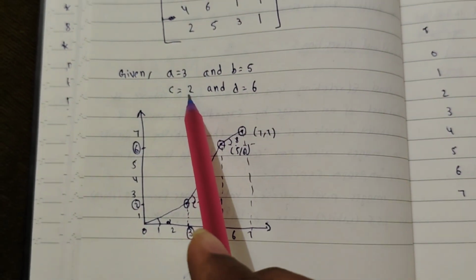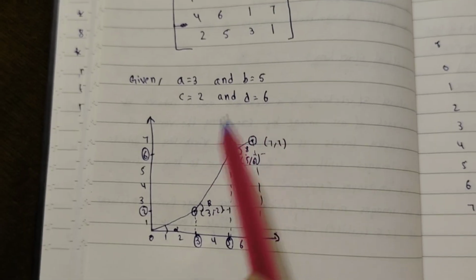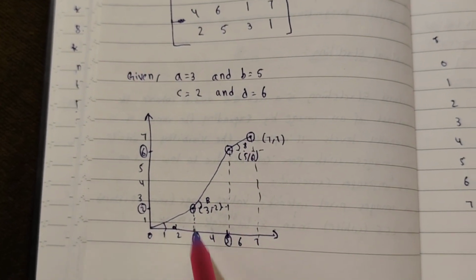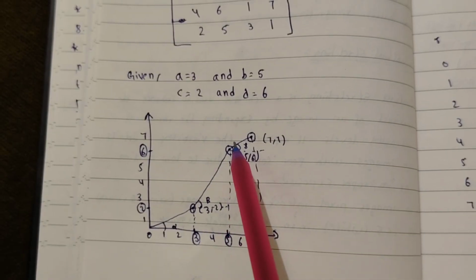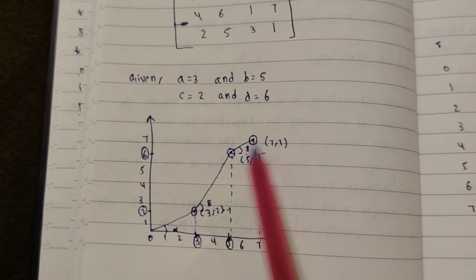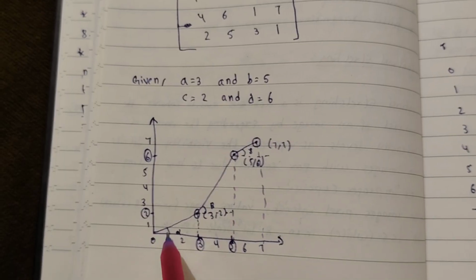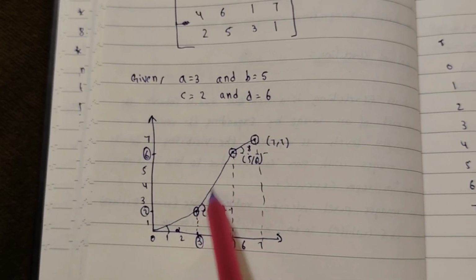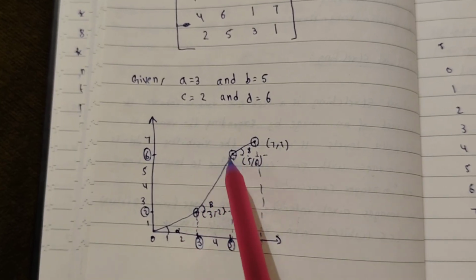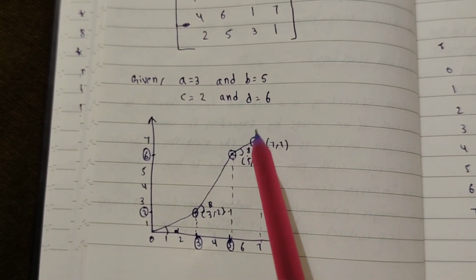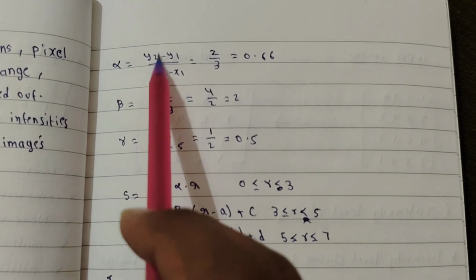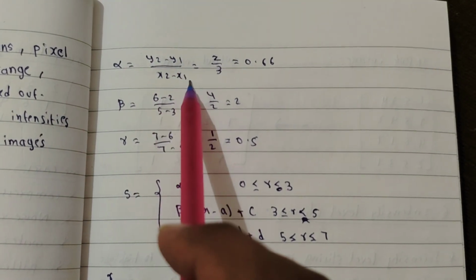And 3 comma 2 is one point, 5 comma 6 is one point, and finally 7 comma 7 is another point. So we will draw the graph and draw lines connecting these points. First we will calculate this slope, and then this slope, and then this slope. We will call this slope alpha, this slope beta, and this slope gamma. We already know the slope formula is y2 minus y1 by x2 minus x1.